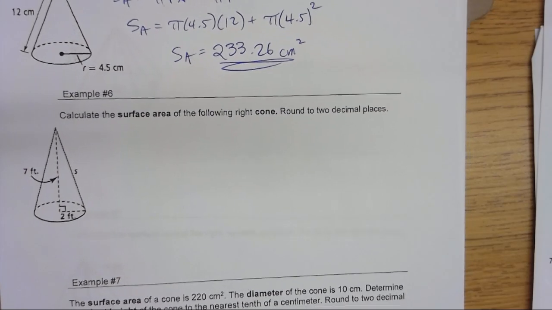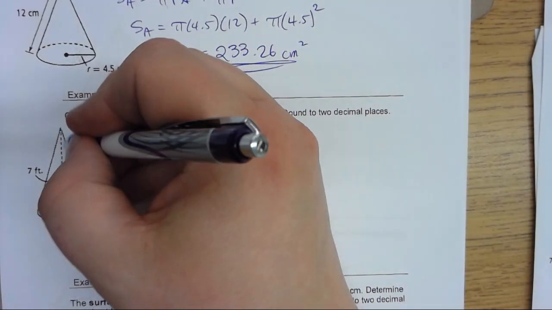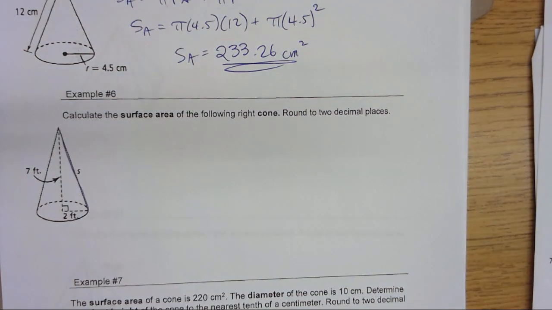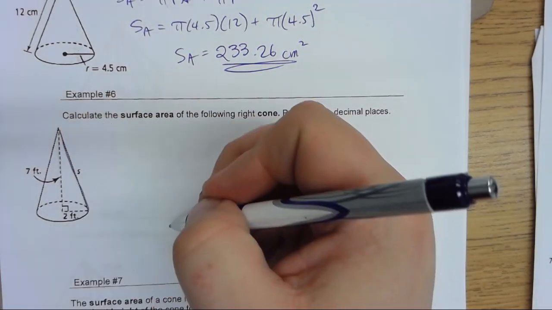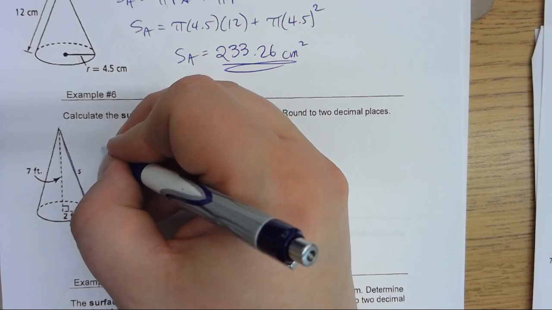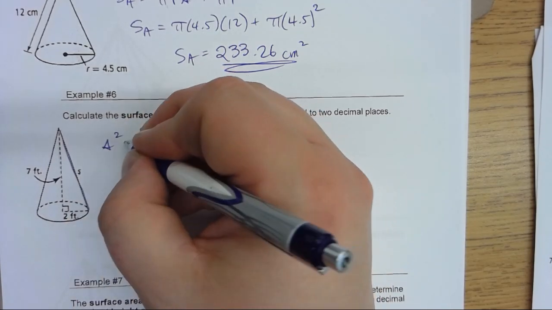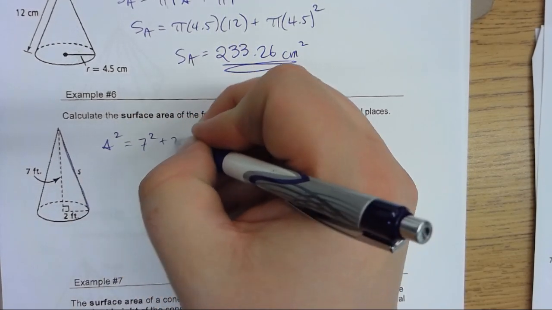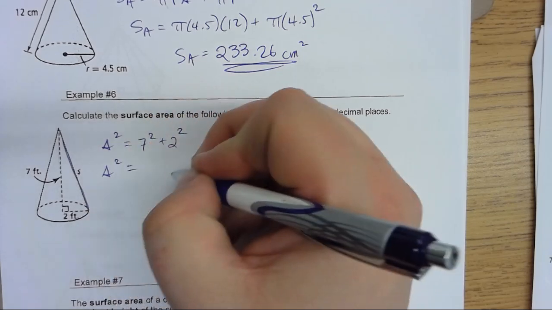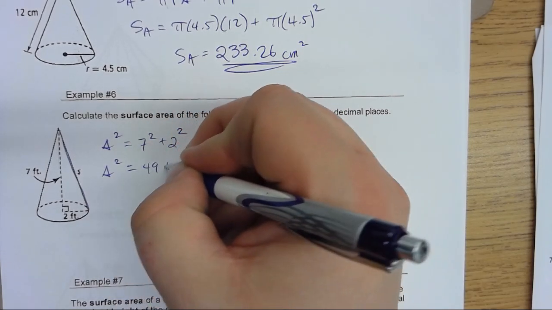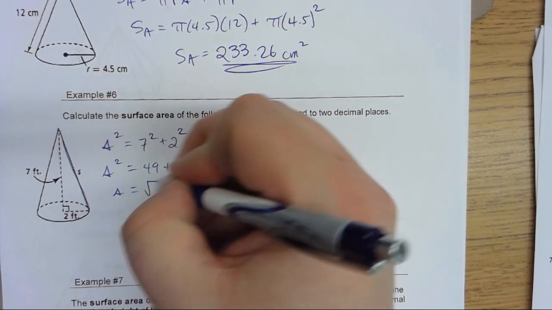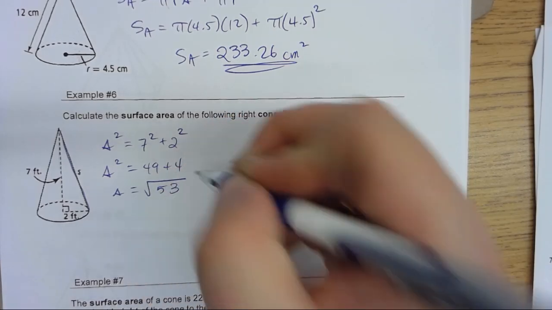We've got a bit of a problem with example 6. They haven't told us how long this slant height is, and that's what I need for my formula, but they have told me this height here, so I'm going to need to do a Pythagoras. S squared, the slant height, is 7 squared plus 2 squared, which is 49 plus 4, so S is going to be the square root of 53.